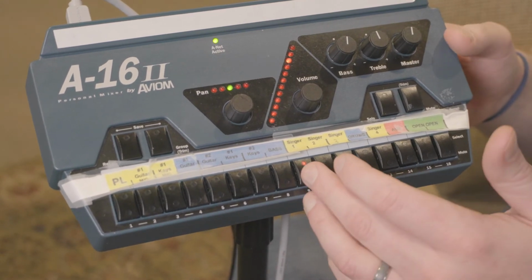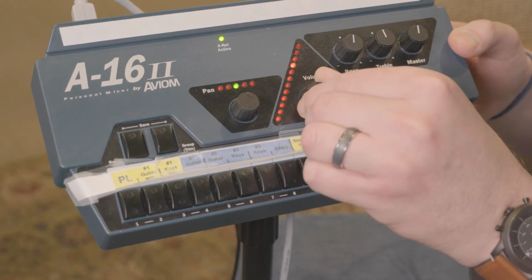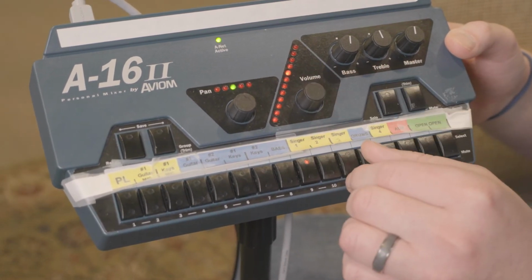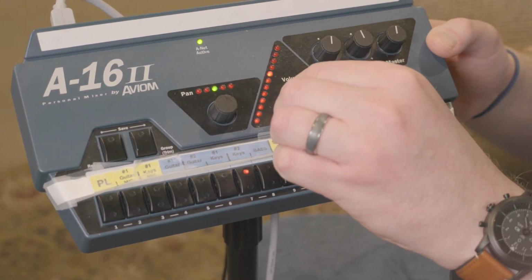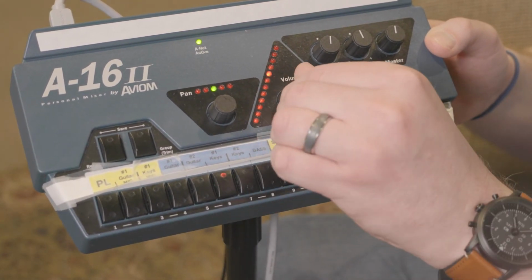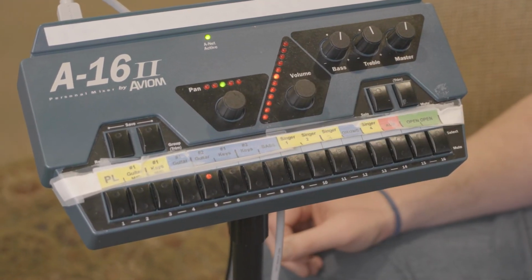So let's say I still want to hear more of the singer. Well, instead of turning the singer all the way up, turn it to a reasonable level and turn everything else down. That'll bring out the singer more while still allowing you to hear the other instruments.